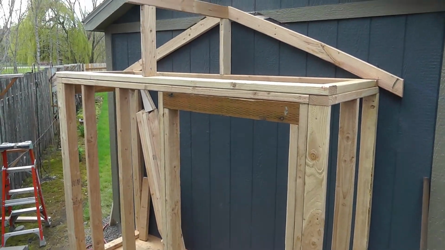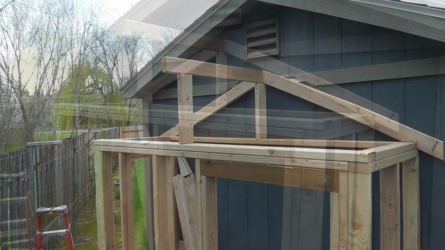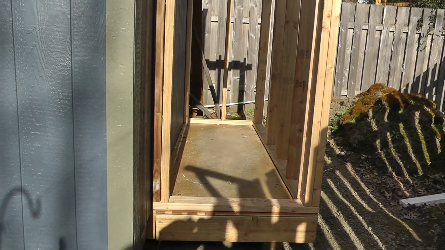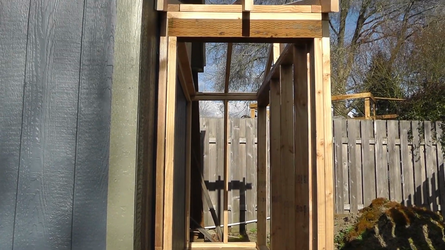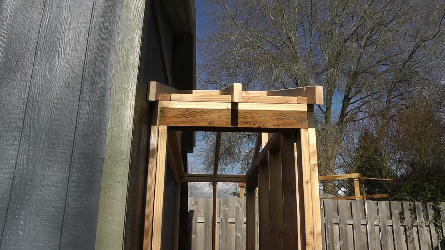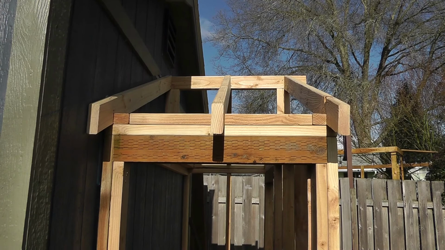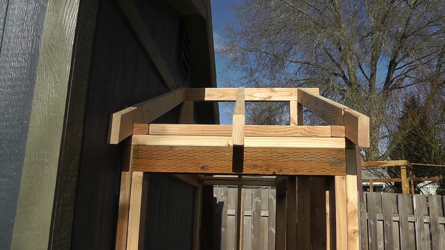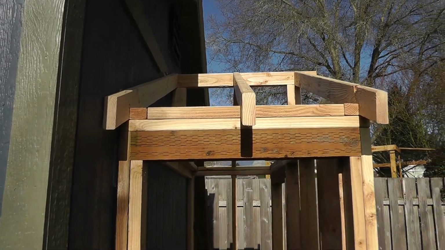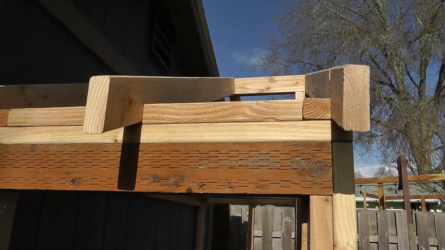Well, it's coming along. I've got the ridge beam in place. It's all fitting together. Well, I gotta take a breather after that. I just finished up with all the roof rafters, and actually I'm pretty happy with the results. It went better than I thought.